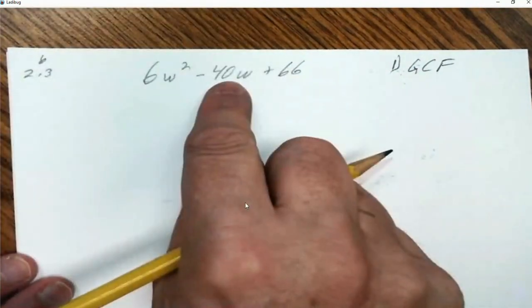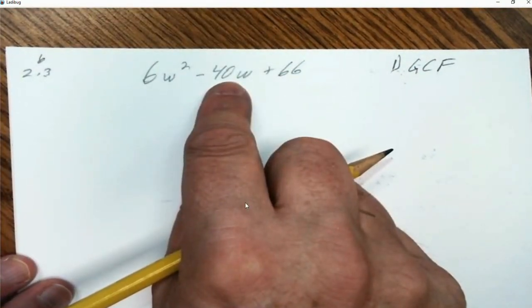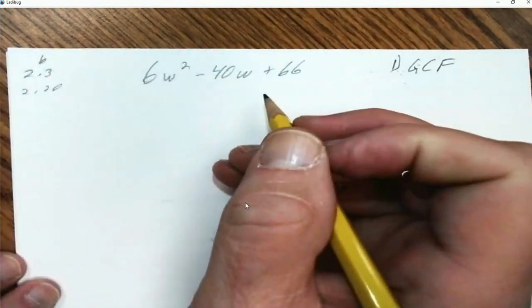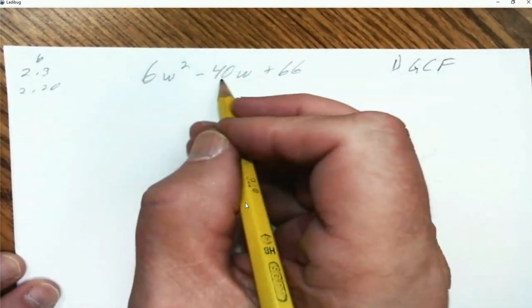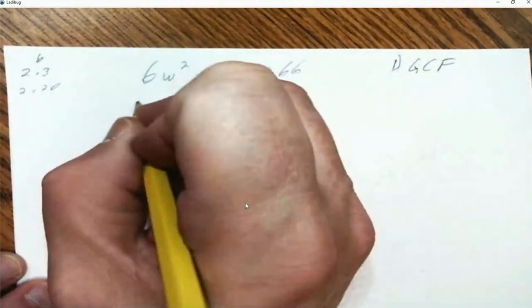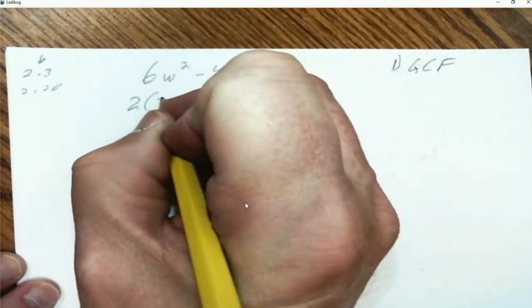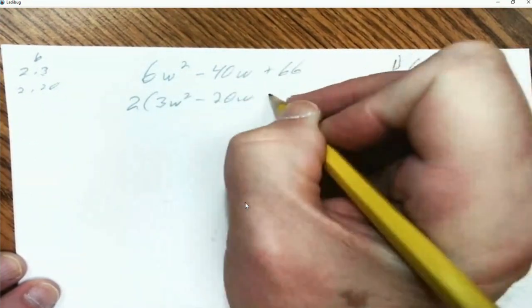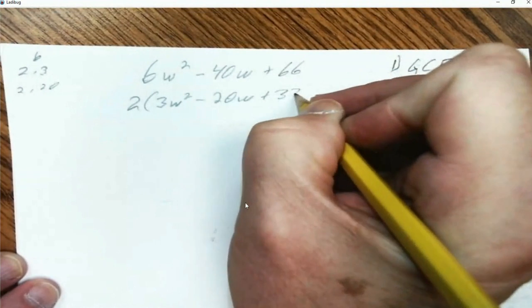But 6 does not go into 40. So 40, let's see, what can we do? We can do 2 times 20. 3 won't go into it either. So 2 is really the only number I can pull out of that. So let's pull out a 2. So I have 3w squared minus 20w plus 33.